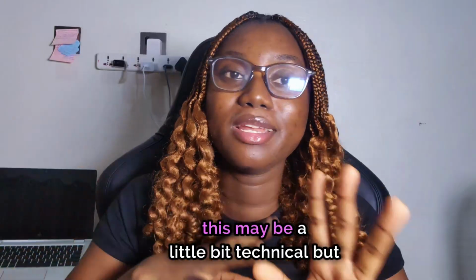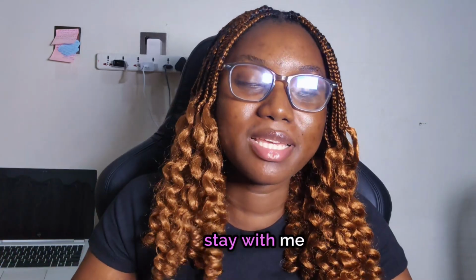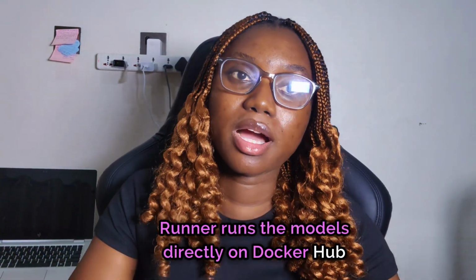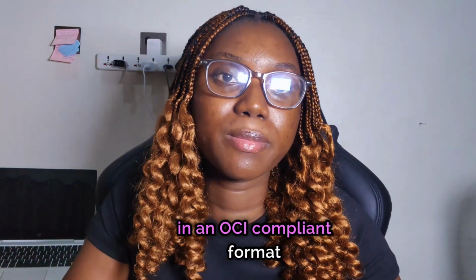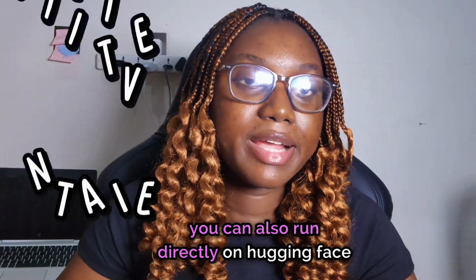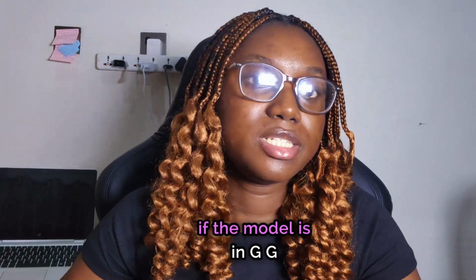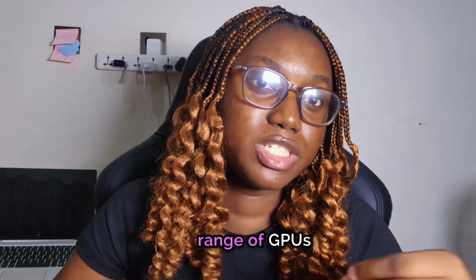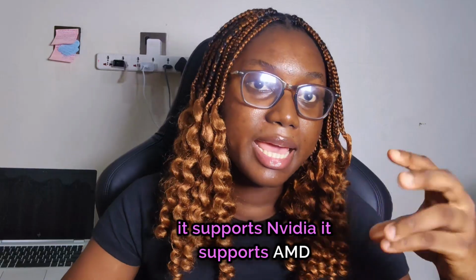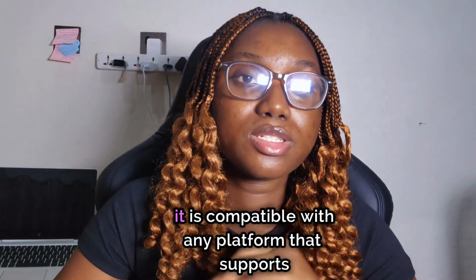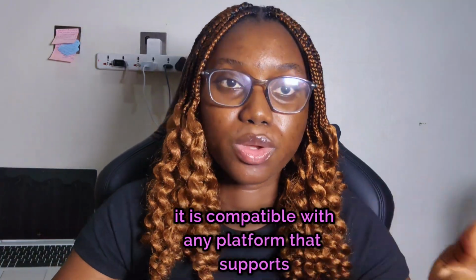So what makes Docker Model Runner practical? Let me tell you. This may be a little bit technical, but stay with me. The first reason is that Docker Model Runner runs the models directly from Docker Hub in an OCI compliant format. OCI means Open Container Initiative. It can also run directly from Hugging Face if the model is in GGUF format, which stands for GPT Generated Unified Format. The second thing is that it supports a wide range of GPUs: NVIDIA, AMD, Apple Silicon, and Vulkan. The third reason is that it is compatible with any platform that supports Docker Engine.